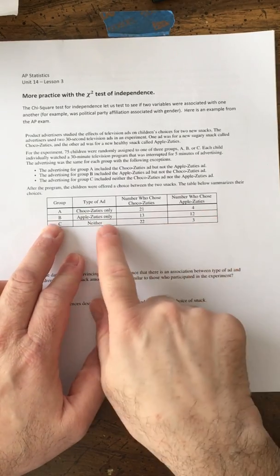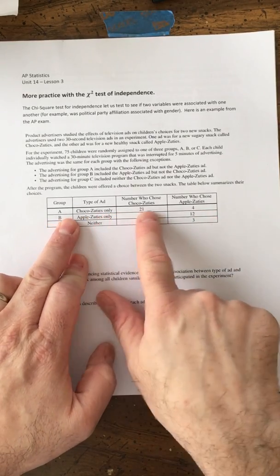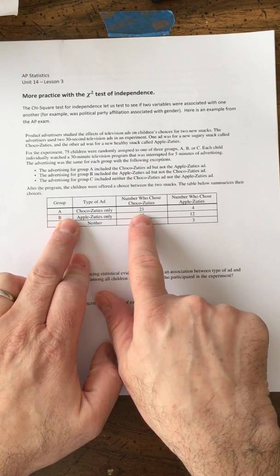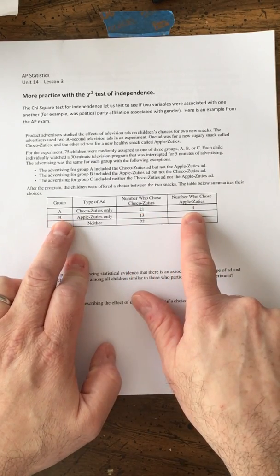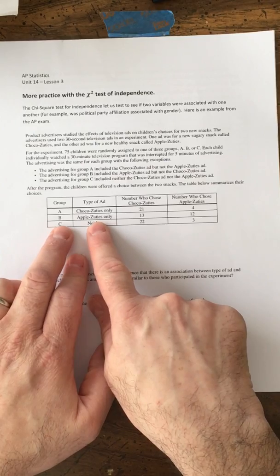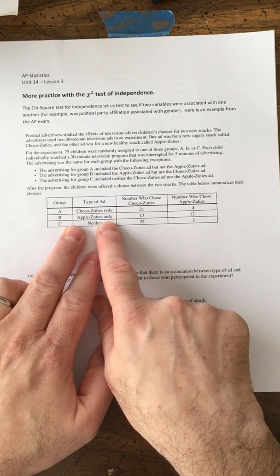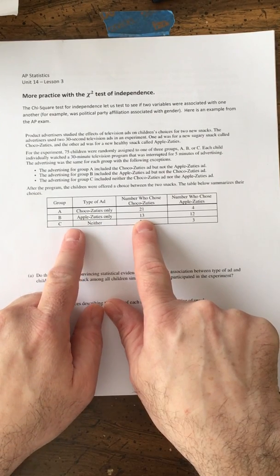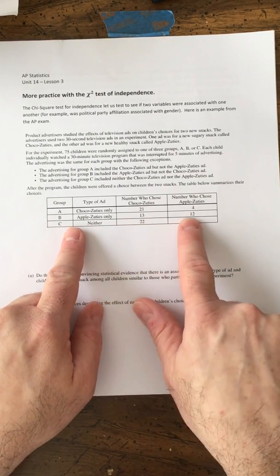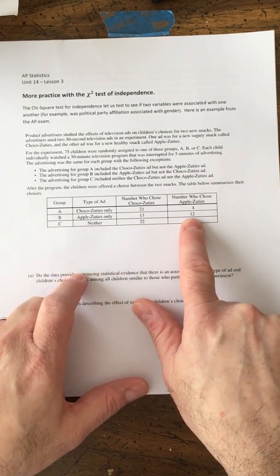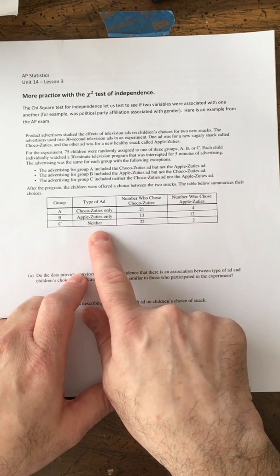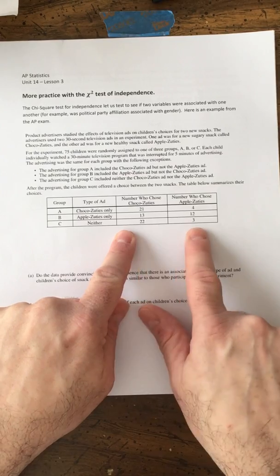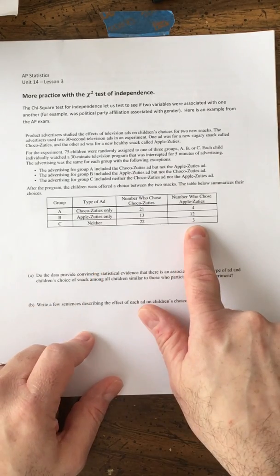We have this matrix. We have the Choco Zooties ad. The number of children from Group A who chose Choco Zooties was 21. The number who chose Apple Zooties was 4. Now look at the Apple Zooties only ad. If the children saw the Apple Zooties ad only, 13 chose Choco Zooties, but 12 now chose Apple Zooties. And if they weren't shown either ad, 22 chose Choco Zooties and only 3 chose Apple Zooties.